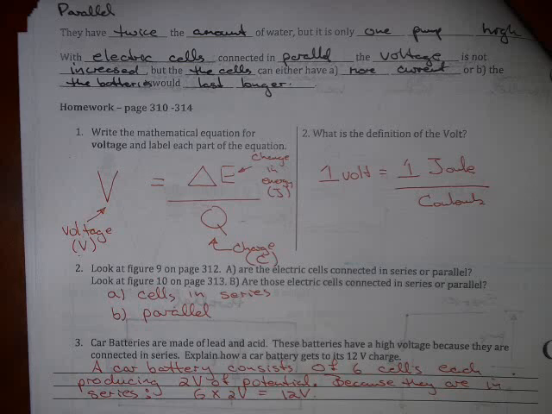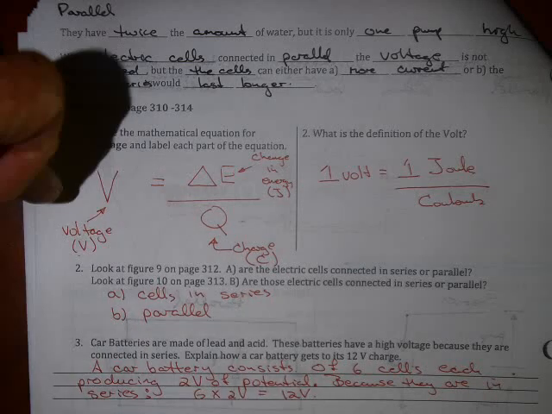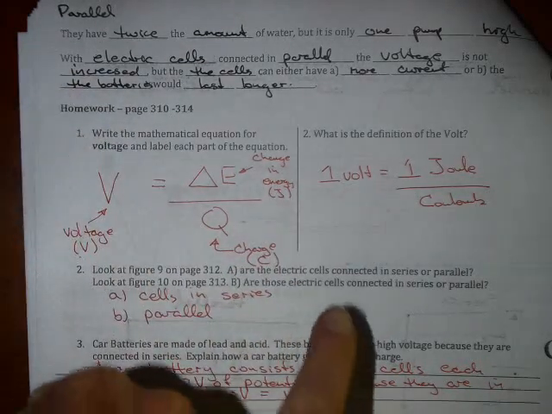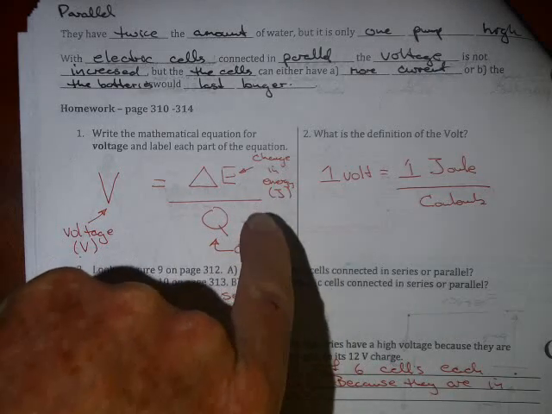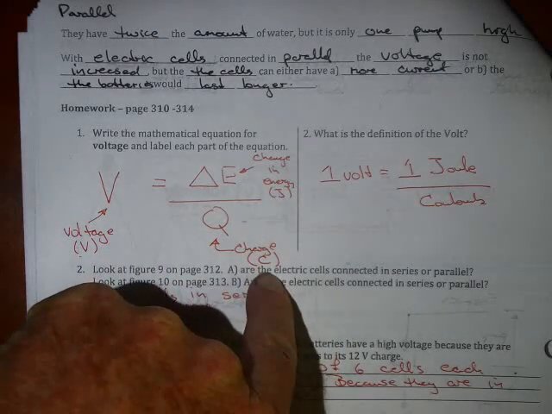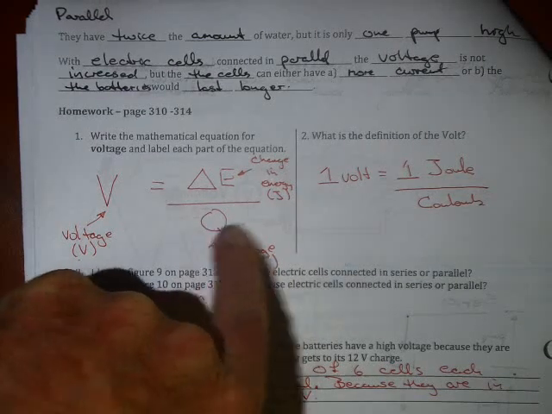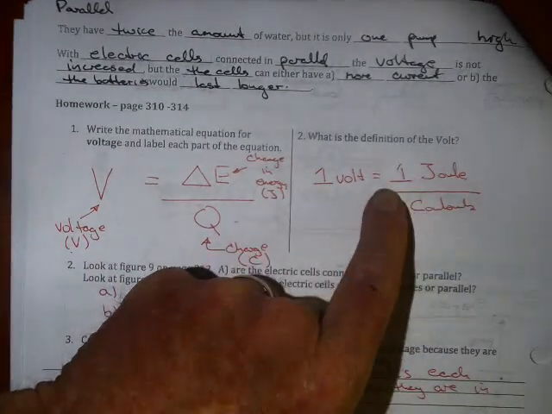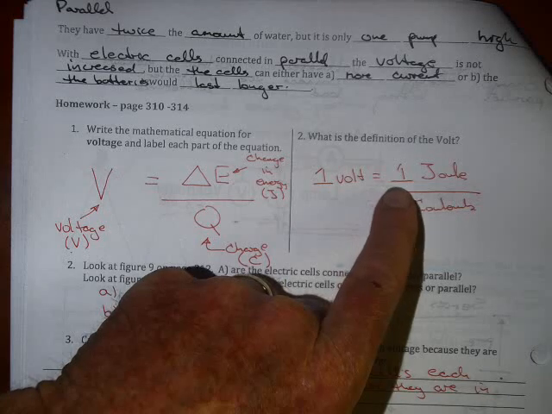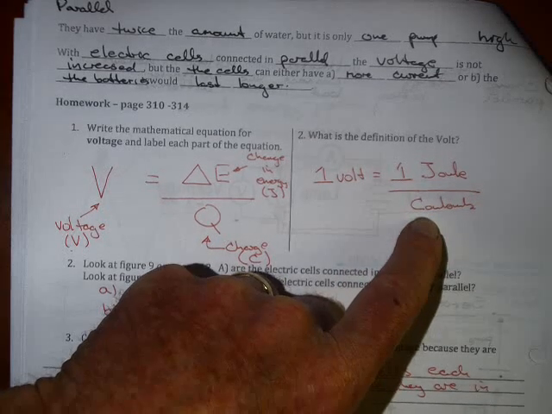Anyway, for number 1, V equals delta E divided by Q. Delta is a Greek letter that in our terminology means change in energy, and Q is a charge. V is in voltage, or volts. Energy is measured in joules, and coulombs is the measure for charge. So the actual definition of a volt is that it is 1 joule per coulomb. That's how we define it.